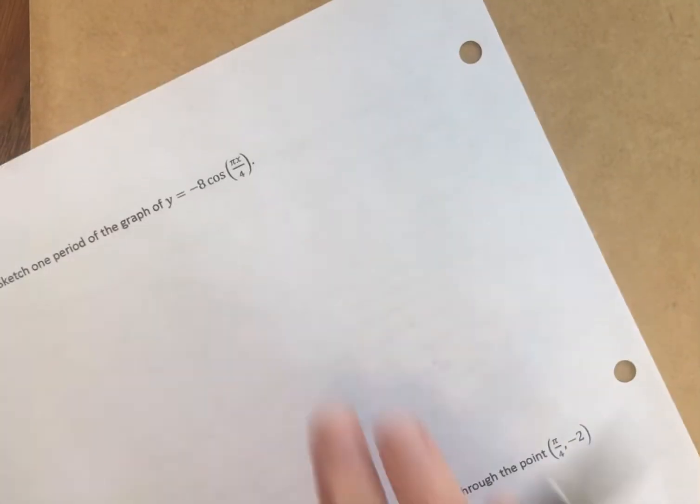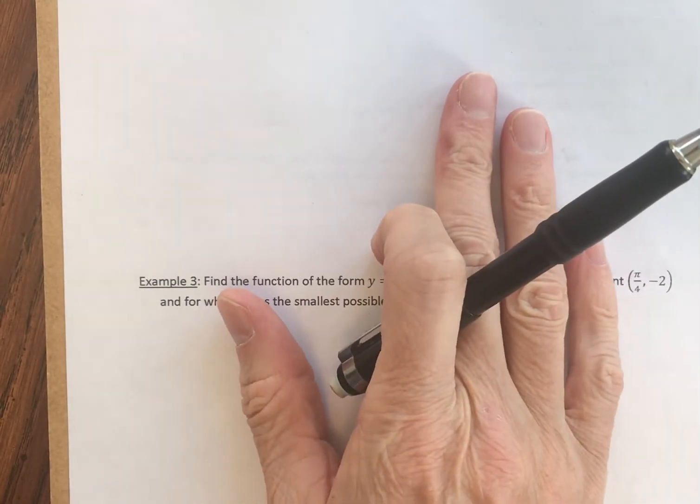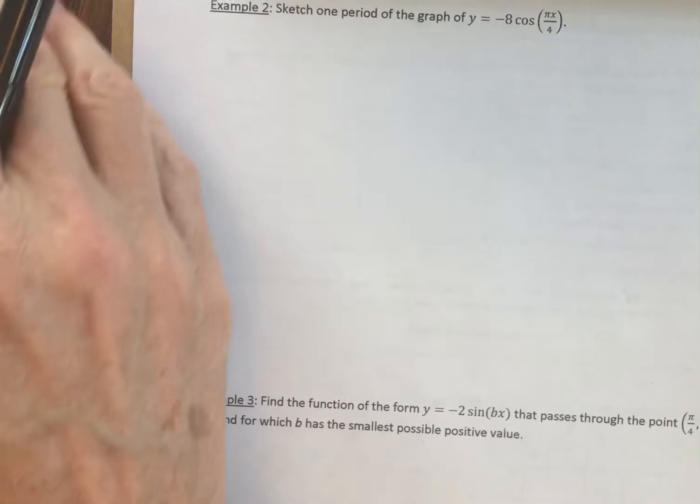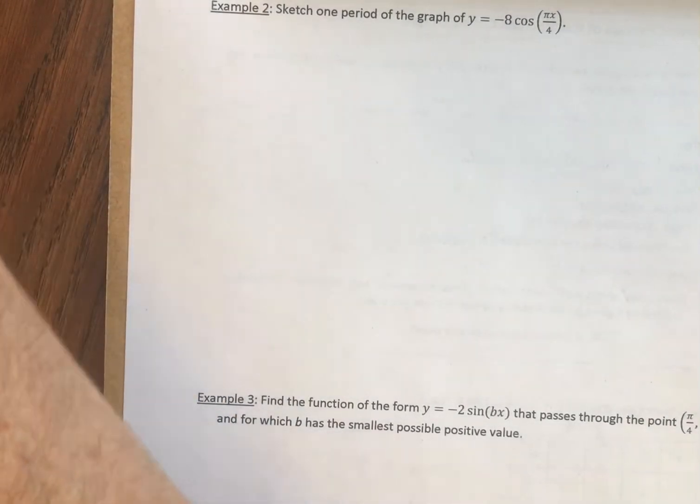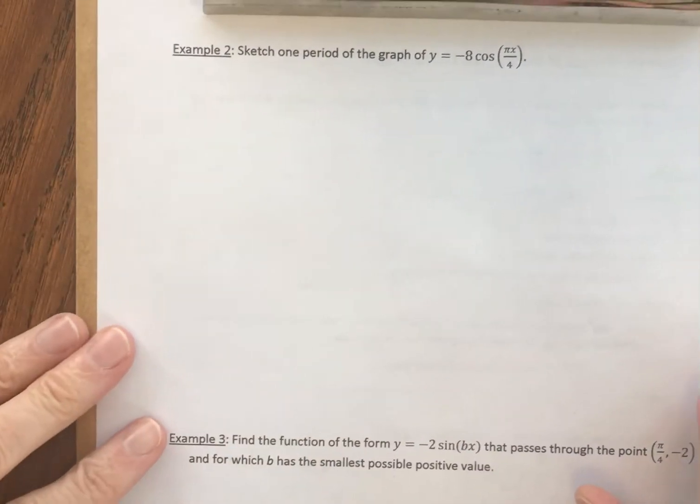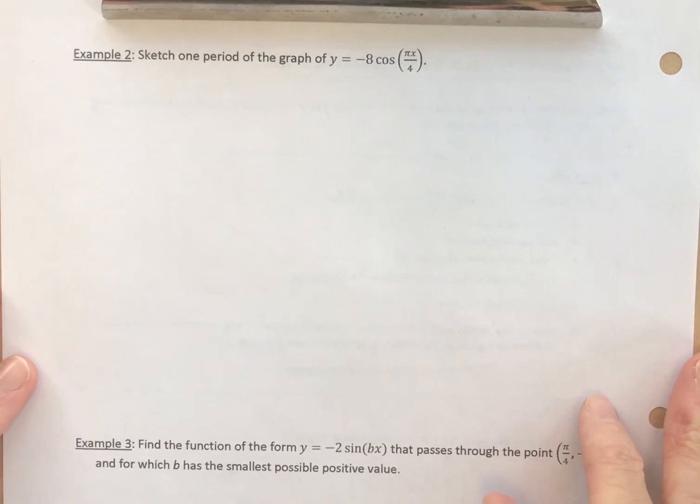Very nice. Okay, let me get my notes together here. Just a second. Whoops, wrong place. Okay, let's get my paper straightened out.